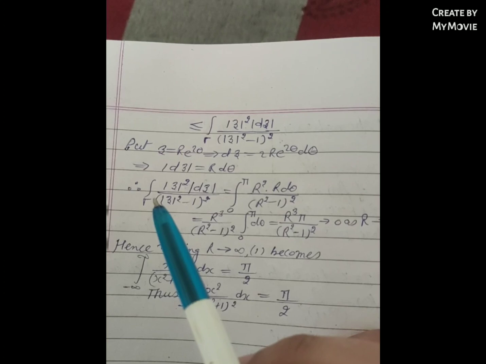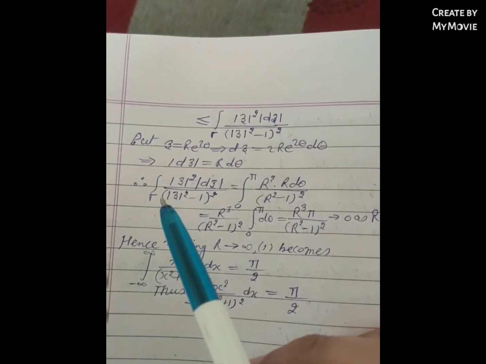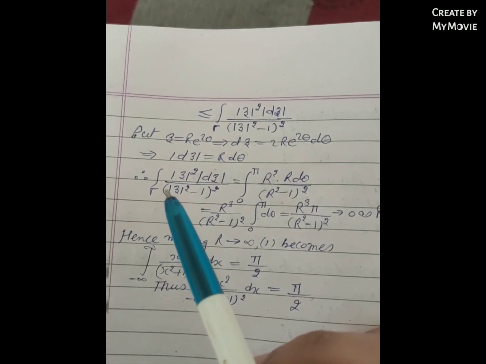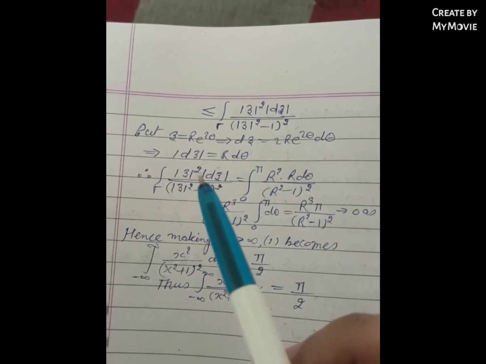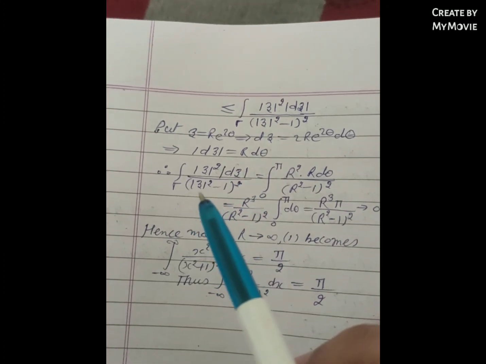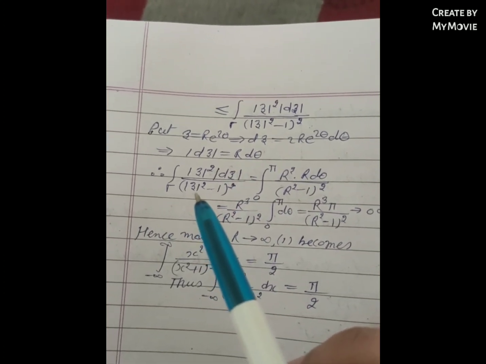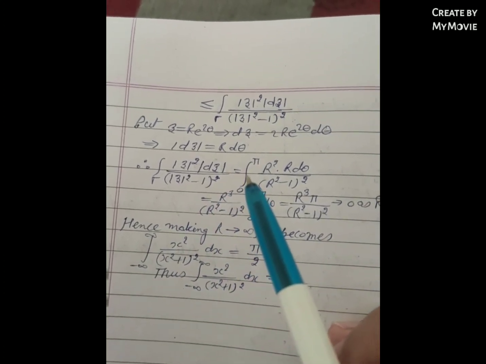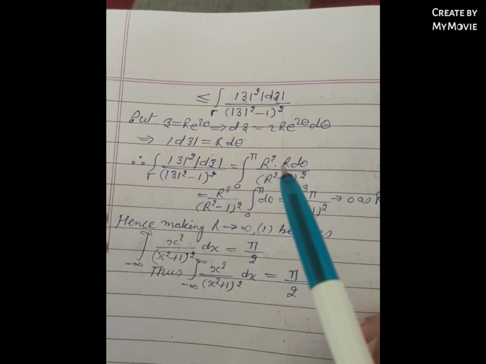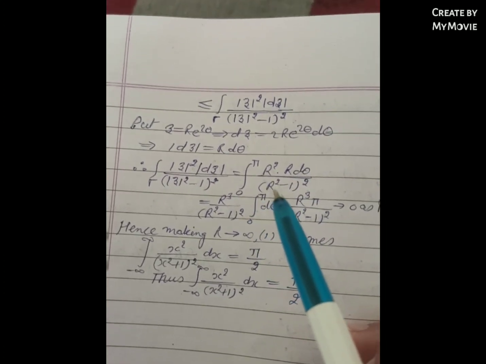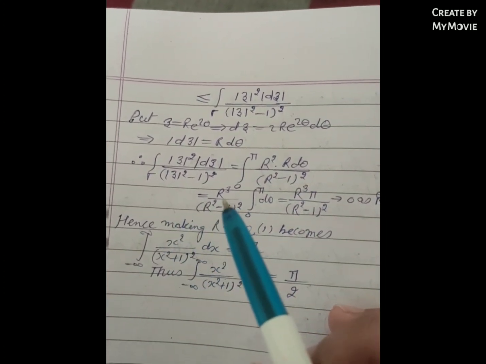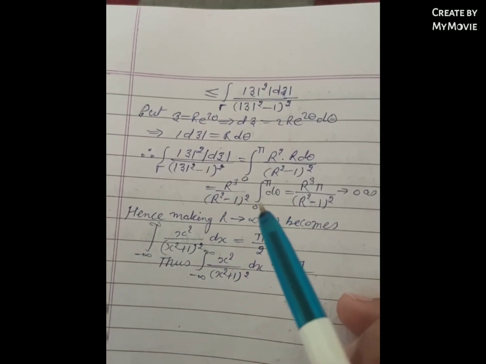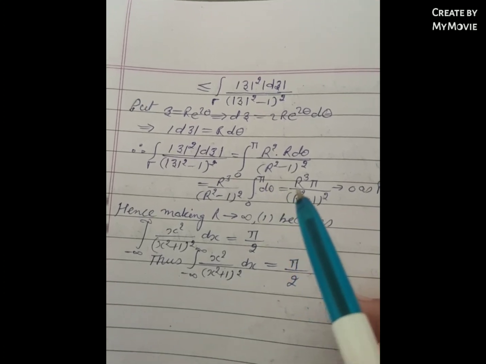So the integral over gamma of modulus of z squared modulus of dz over (modulus of z squared minus 1) whole squared is equal to the integral from 0 to pi of R squared times R d theta over (R squared minus 1) whole squared, equals R cubed over (R squared minus 1) whole squared times the integral from 0 to pi of d theta.